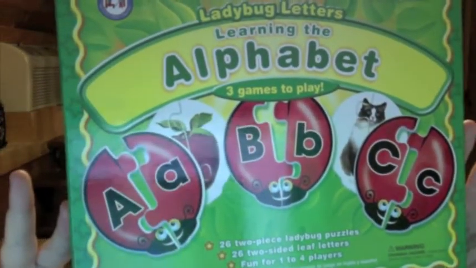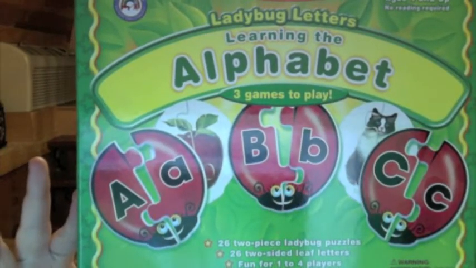But I wanted to do a video on alphabet puzzles, and I'm sure you've seen these before, but they're really, really great for learning. They're puzzles like this, where you have, I'll show you the box of the ones I'm showing you right now. You can see the ladybug letters alphabet. These puzzles are super fantastic when you're working with kids for so many reasons. Working with the alphabet, and it's really fun for them too.